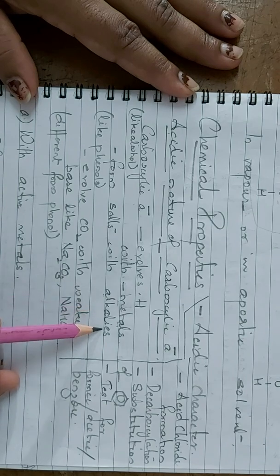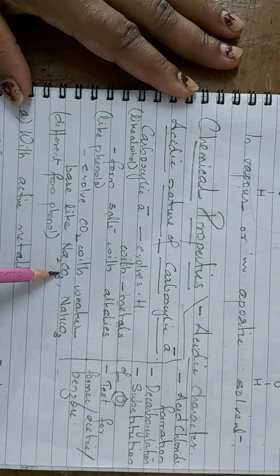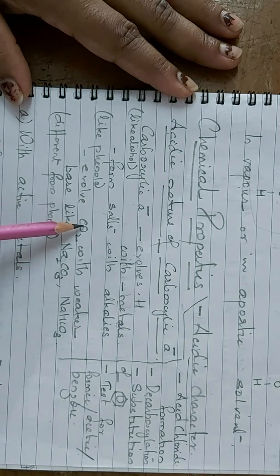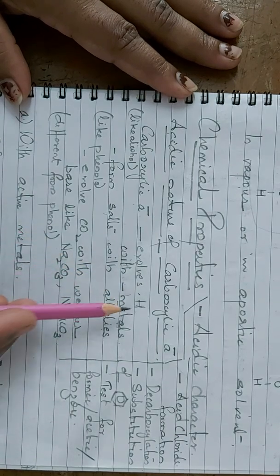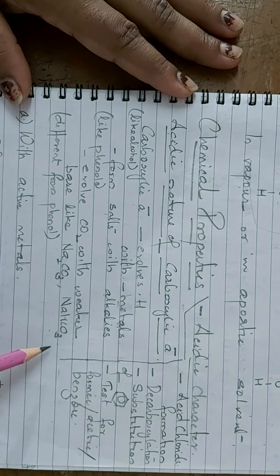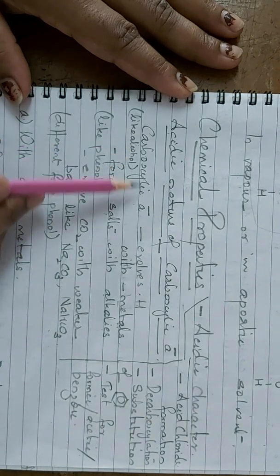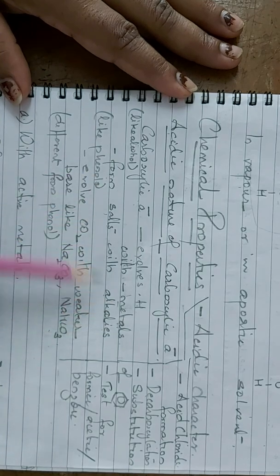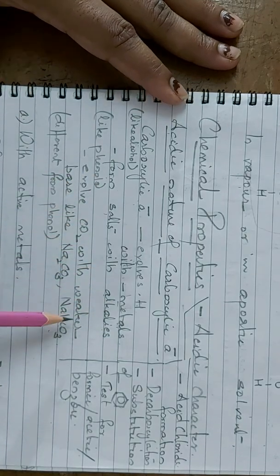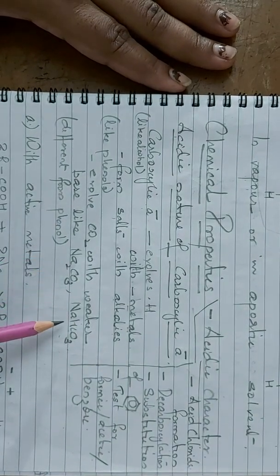Now if they react with alkalis, they form salt, right? Now when they react with a carbonate or bicarbonate salt, they evolve carbon dioxide. So these all are reactions done by acids. So here carboxylic acid shows these reactions, so we can say they are showing the acidic nature, or those are proof for the acidic nature of the carboxylic acid. Once again, carboxylic acid evolves hydrogen with metals, forms salts with alkalis, as well as evolves carbon dioxide with weak bases like the carbonate or bicarbonate salt, right?